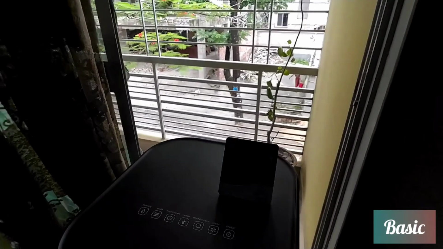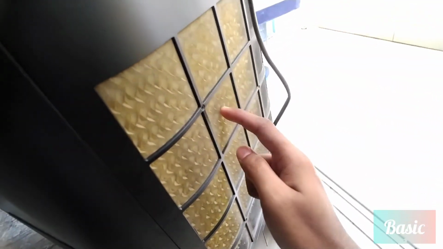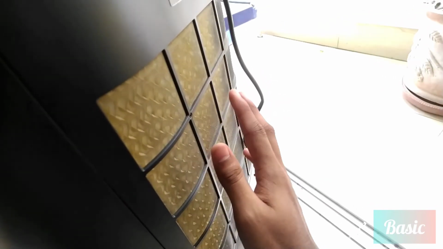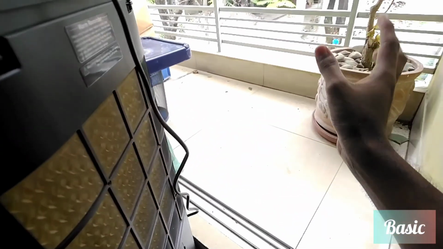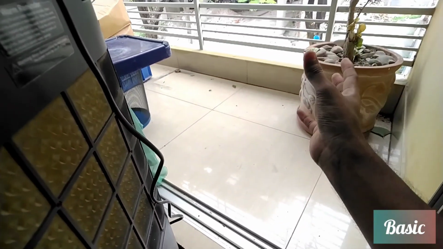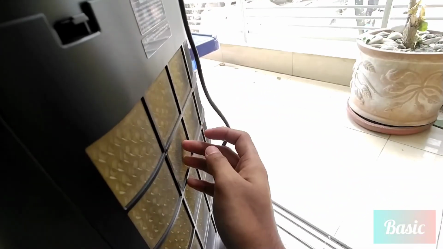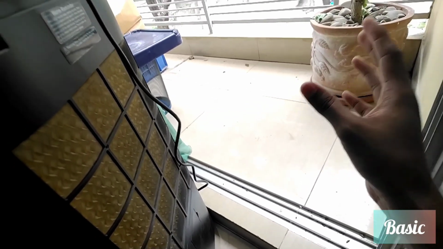This machine uses water, and this water makes this pad, which is called a honeycomb pad, wet and also cool. So when the hot air from outside passes through this, the hot air becomes cooler and gets out from here.